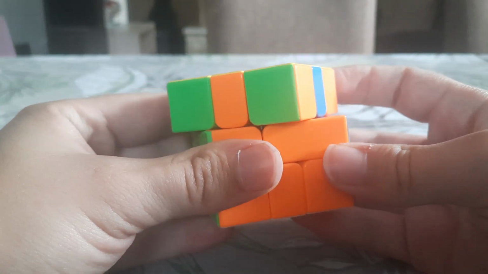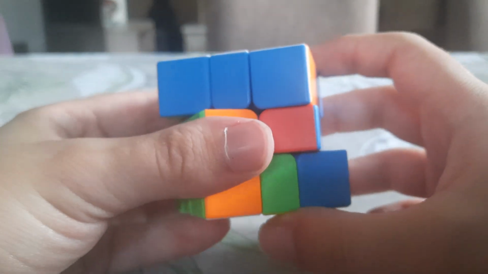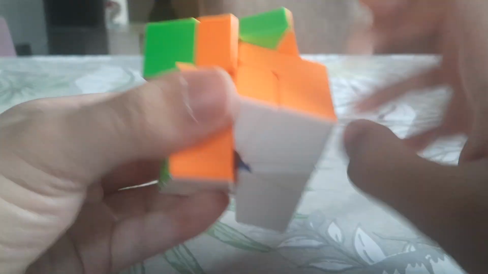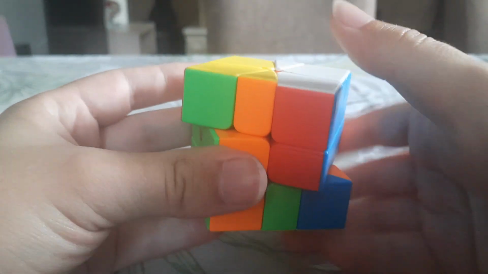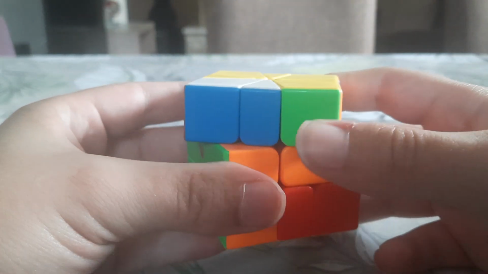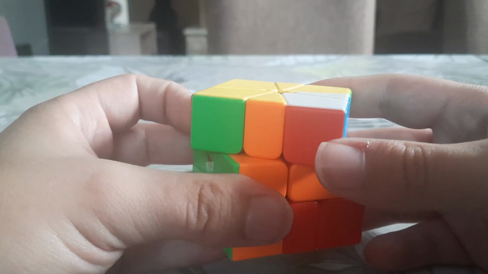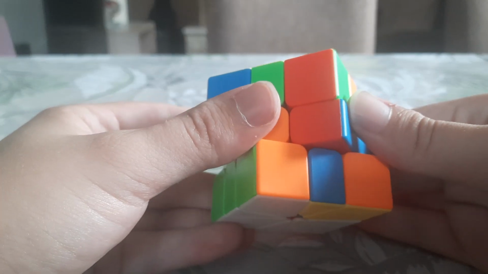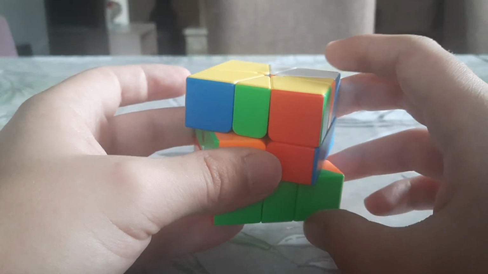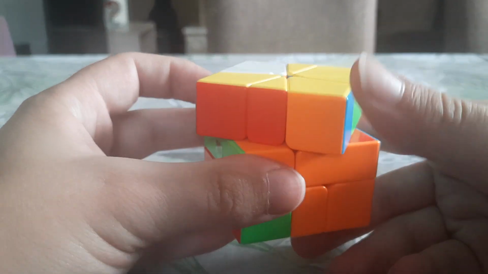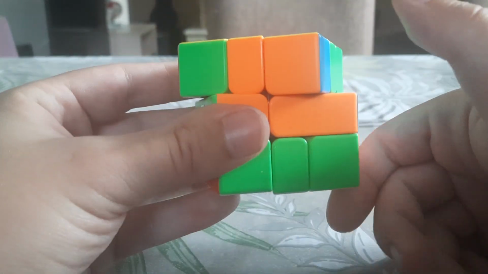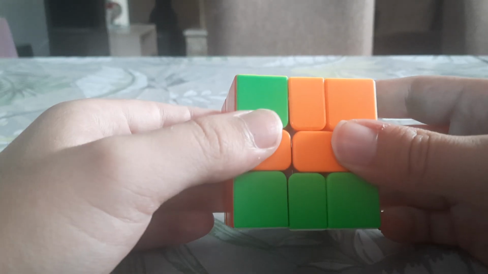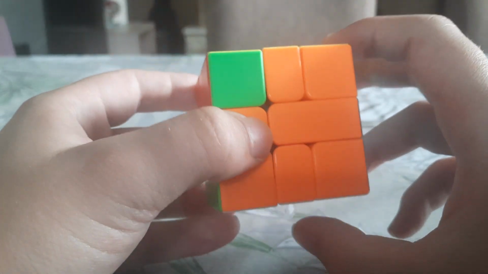So you do U1, R2, U1, right twice, U1, right twice, U1 inverse, right twice, U1 inverse, down, right twice, U1 inverse, right twice, U1, right twice, U1 inverse and down inverse.